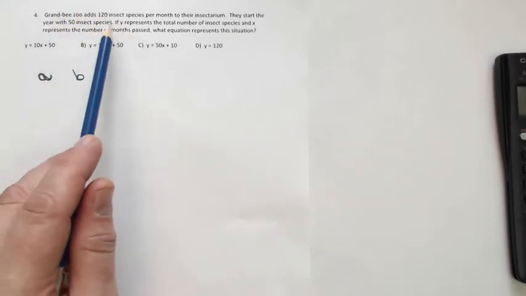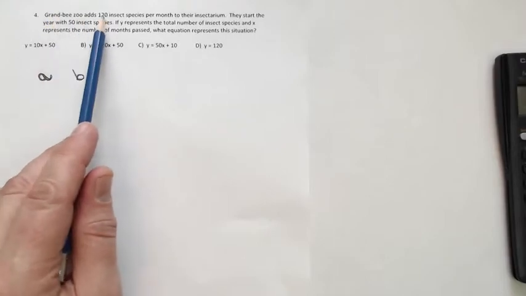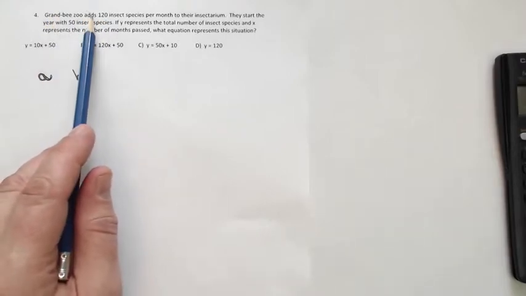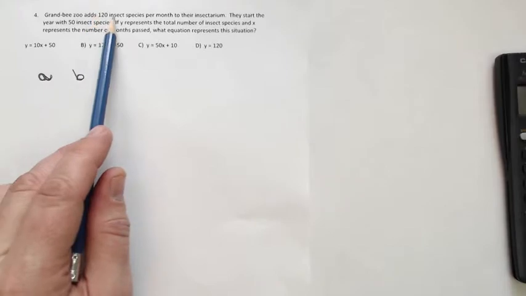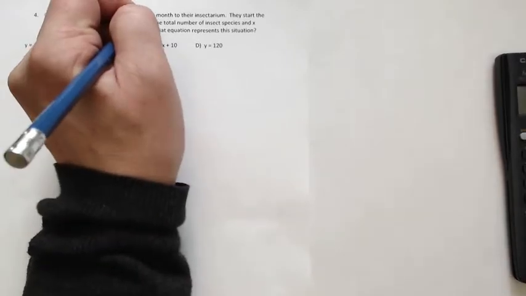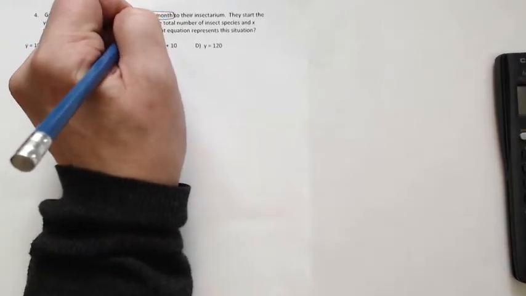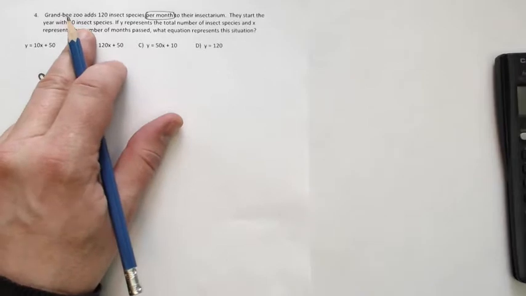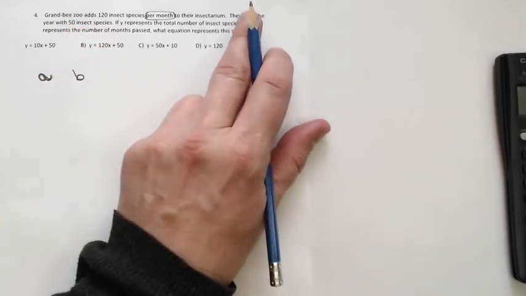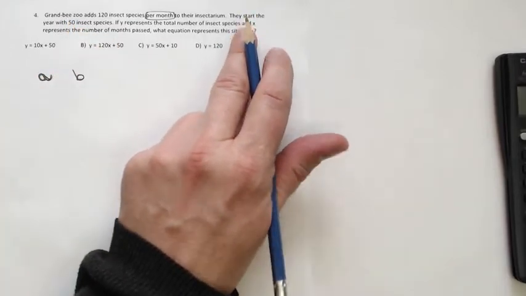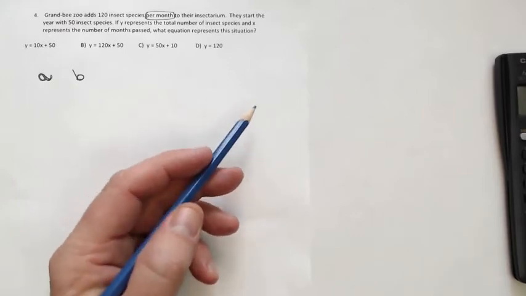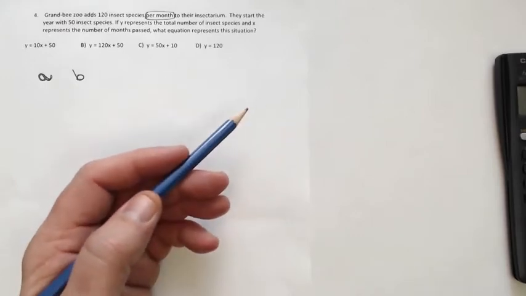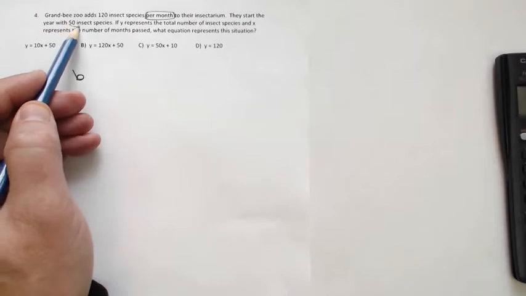So let's talk about the language. Granby Zoo adds, in other words, changes the number of insect species by 120 per month. And there's that per. That's rate of change every single time. And they start the year with 50 species, right? Start the year with means that's what their initial value is. To start is to begin. To begin is to be initial, first. So 50 is what they start with.